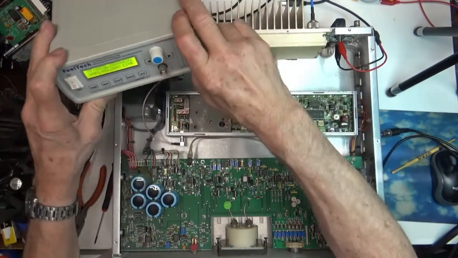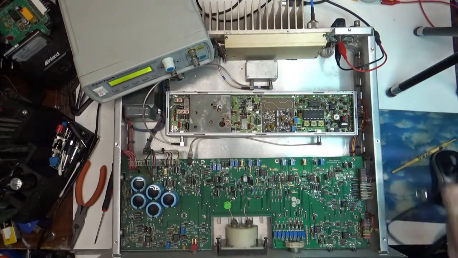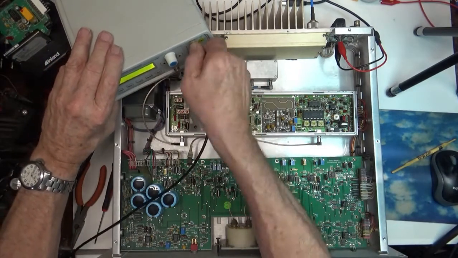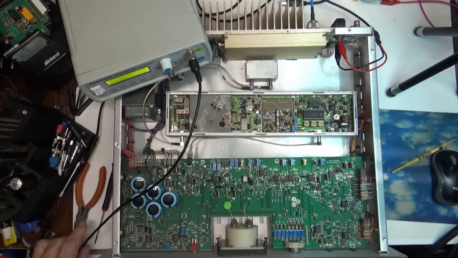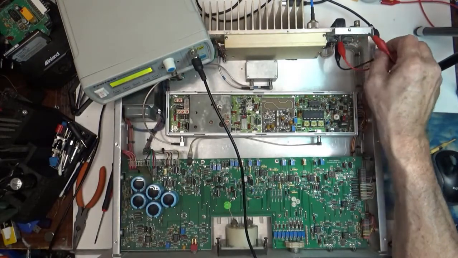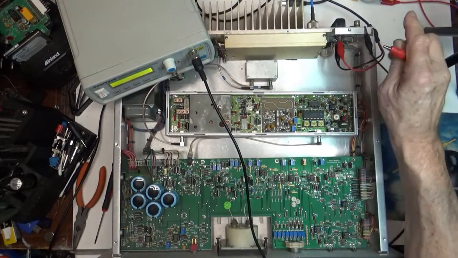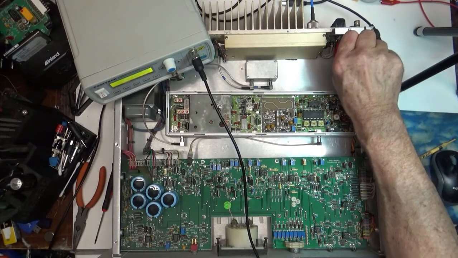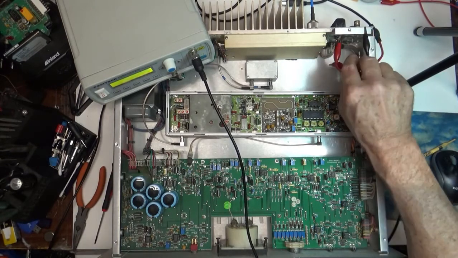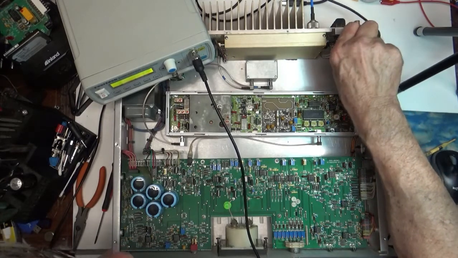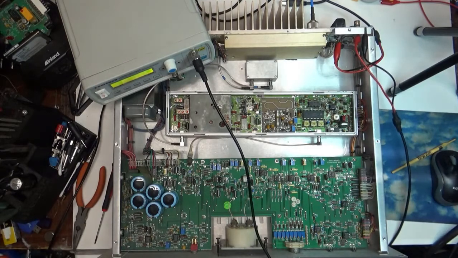26 kilohertz, 2.5 volts. That'll be good enough. And that's on channel A, main. It's a silly way of putting it, but we'll feed that into the mux input. One end goes to ground, one end goes to here. Come on, you can do it. That's our mux input.